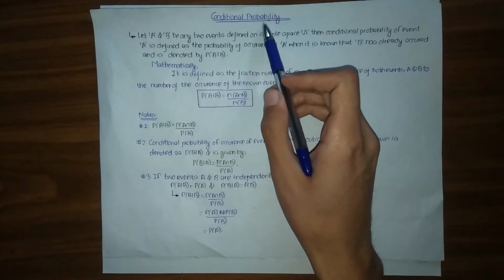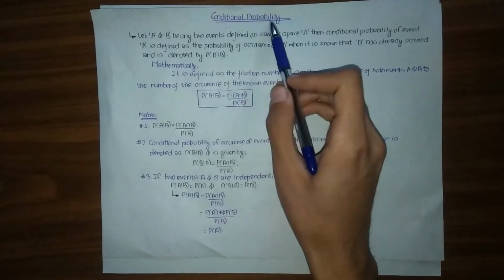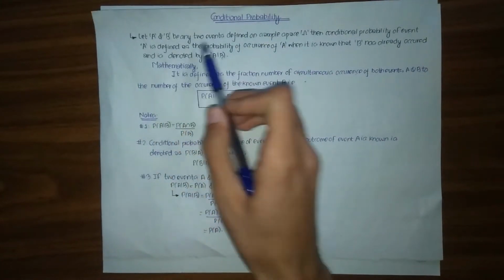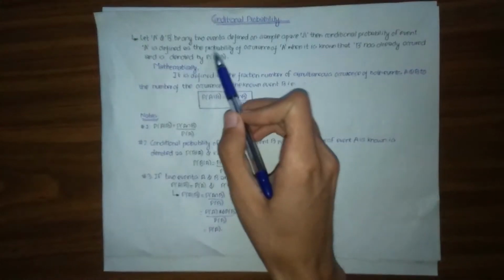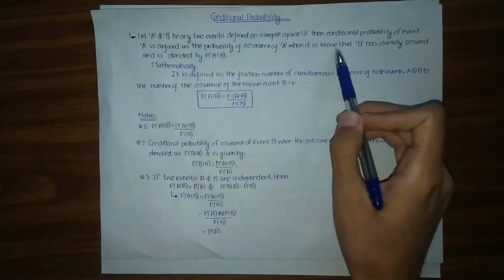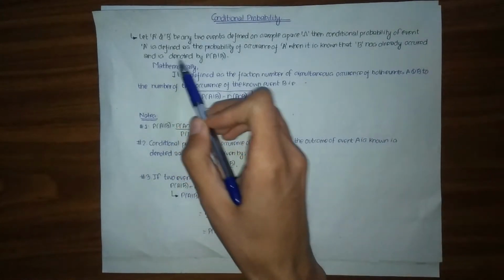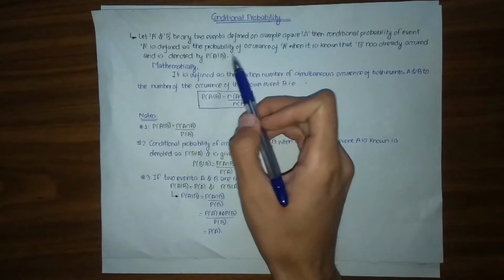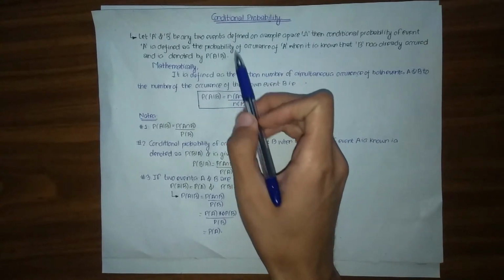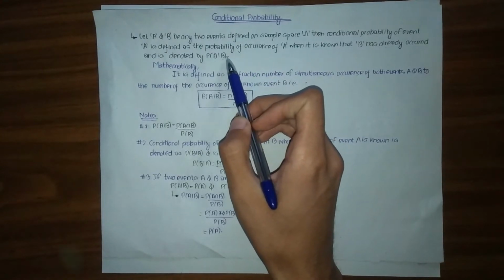So now, firstly, let me simply define what conditional probability is. Let A and B be any two events defined on sample space omega. Then the conditional probability of event A is defined as the probability of occurrence of A when it is known that B has already occurred, and is denoted by P(A|B). You may not have got any idea of what conditional probability is from this definition, but let me show you.